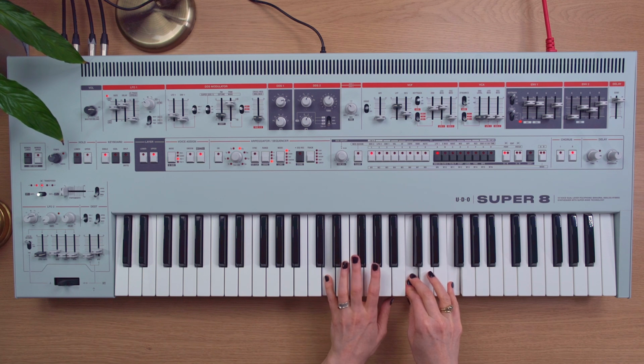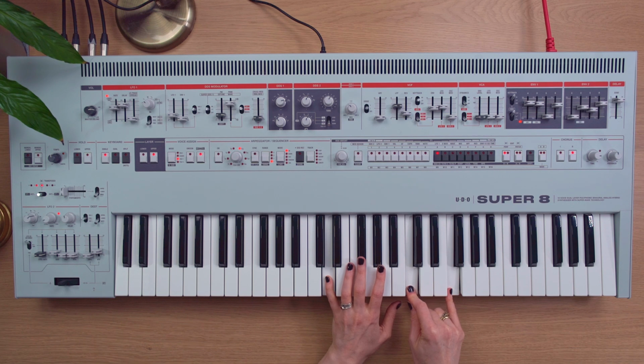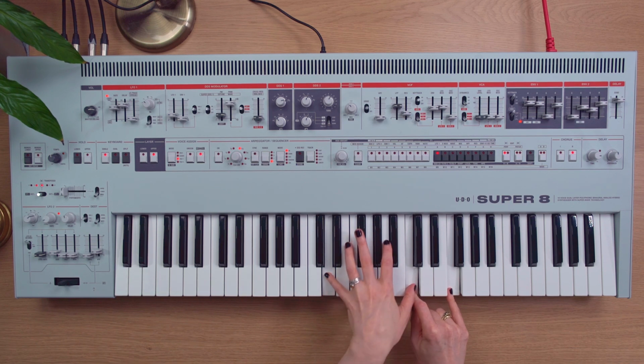What LFO1 is doing is controlling the wave morphing, so we'll only hear that when DDS1 has been given the spotlight. So at the moment we're hearing more of DDS2. Here's DDS1.